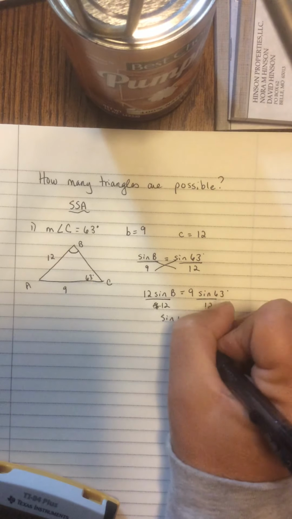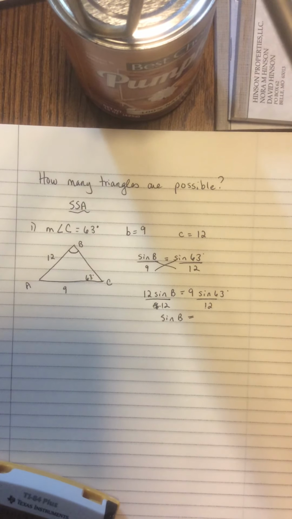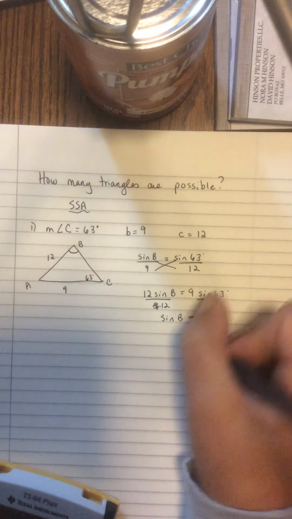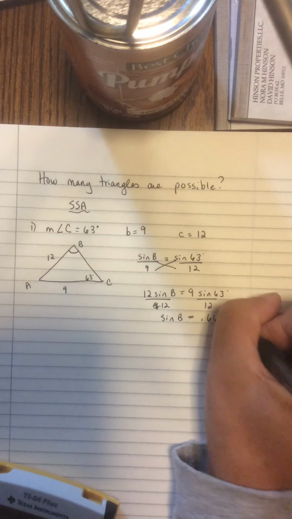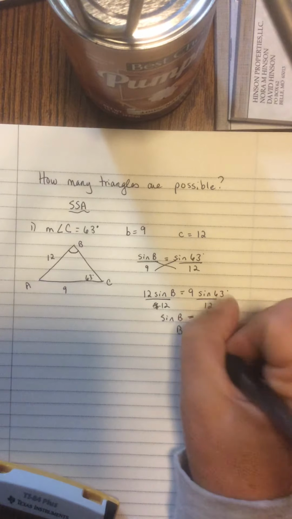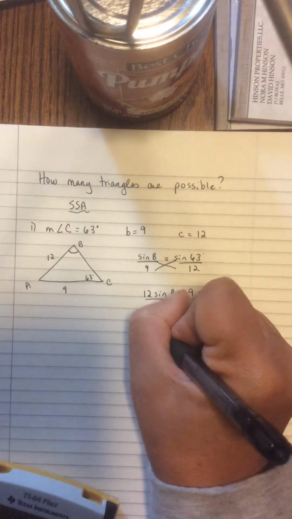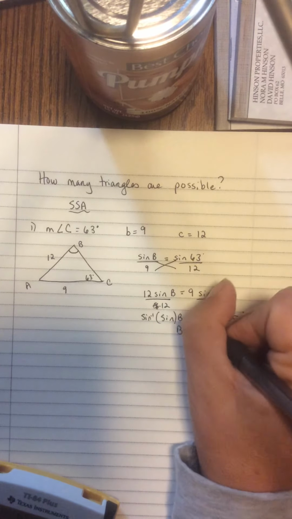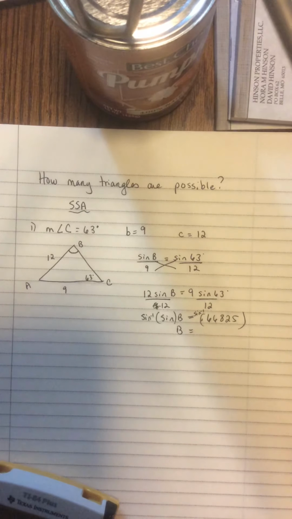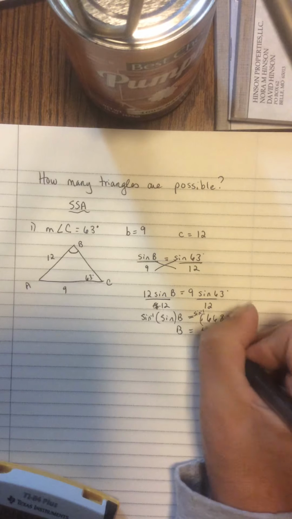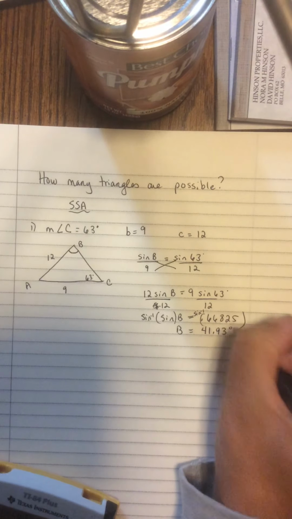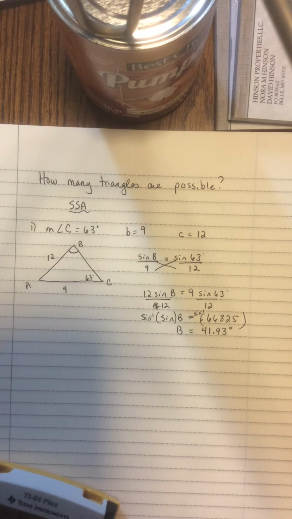And we get the sine of B is, hold on a second, 9 times the sine of 63 degrees divided by 12 is 0.66825. And then of course to get B, you have to take the inverse sine. So inverse sine, that answer, B is 41.93 degrees.